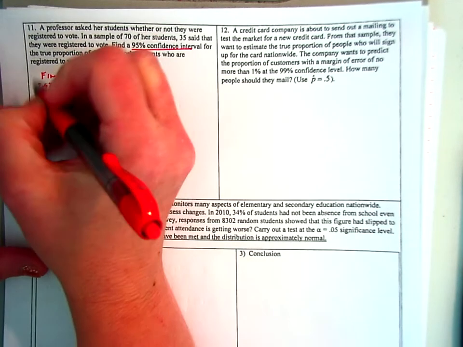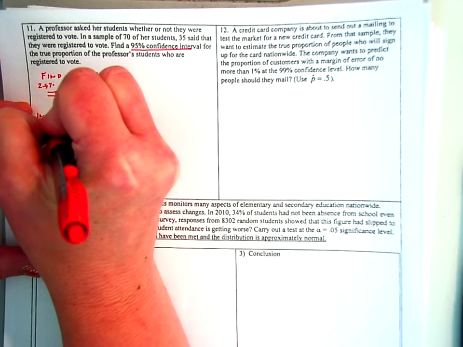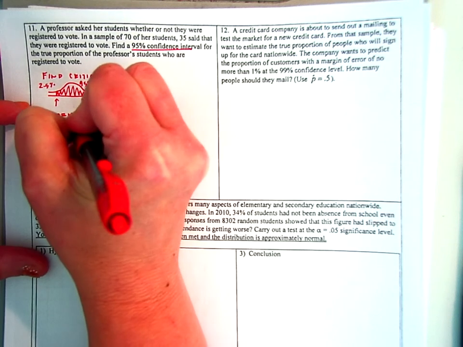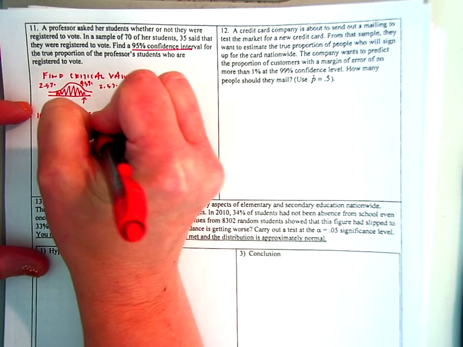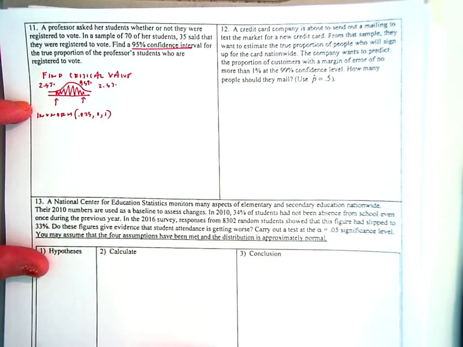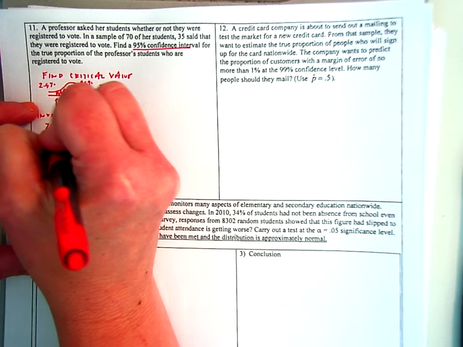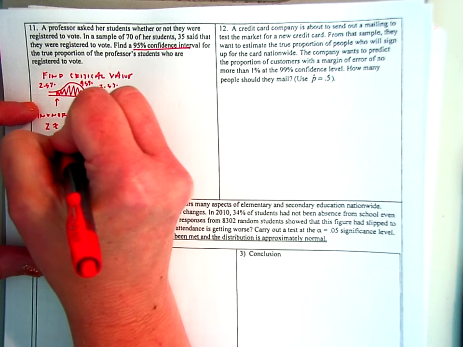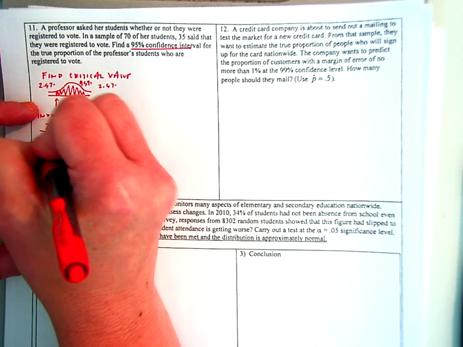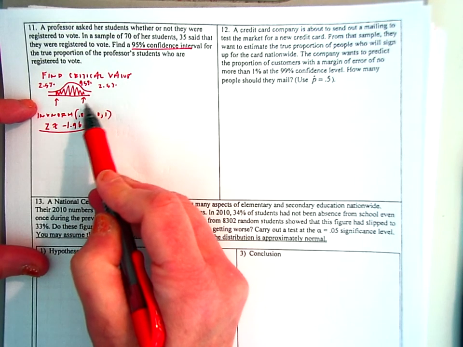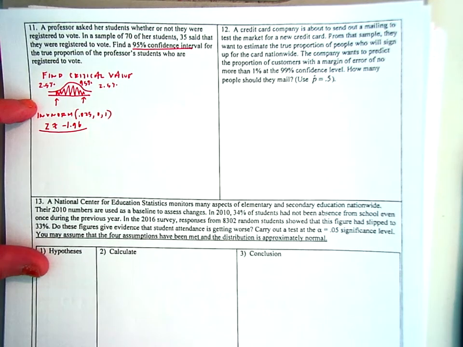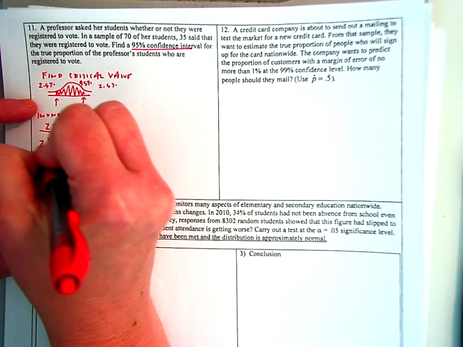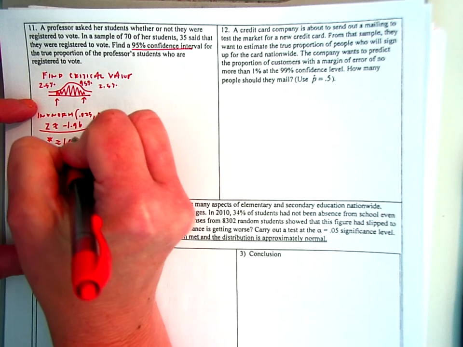So here I know that I'm going to do inverse norm 0.025, just like that. So it's going to give me a z-score here of about negative 1.96. I know this one would be positive 1.96, but when I think of a critical value, I'm always thinking in terms of the positive.